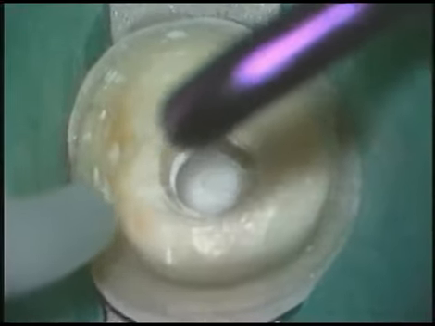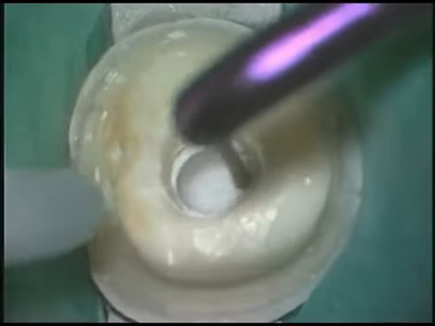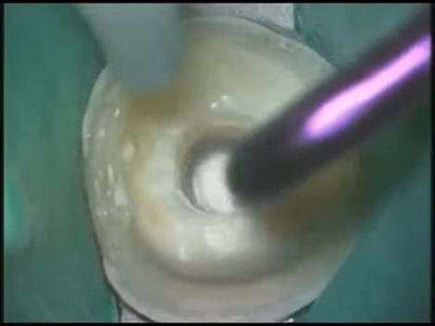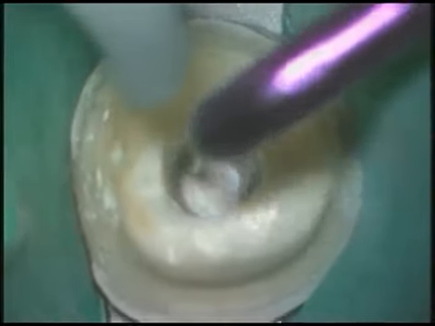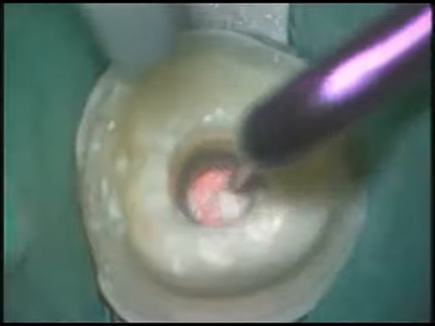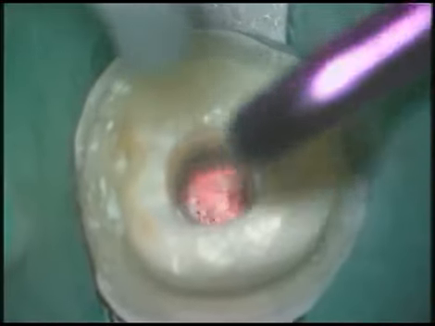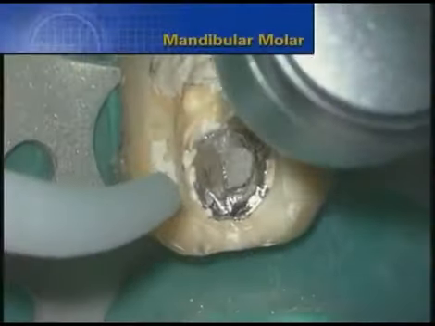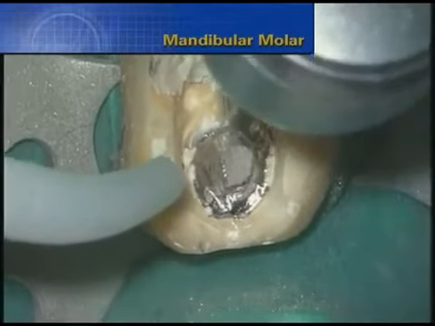Notice how rapidly it blows up glass ionomer, which was the material this post was cemented with. In a very quick fashion, the canal is completely cleaned and we see gutta percha. This mandibular molar has a cast post in the distal canal.